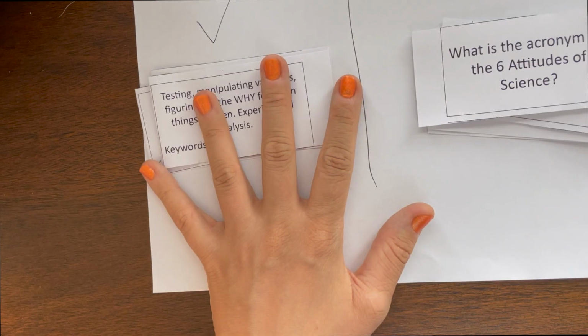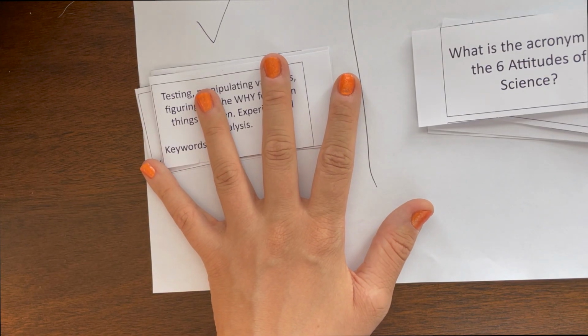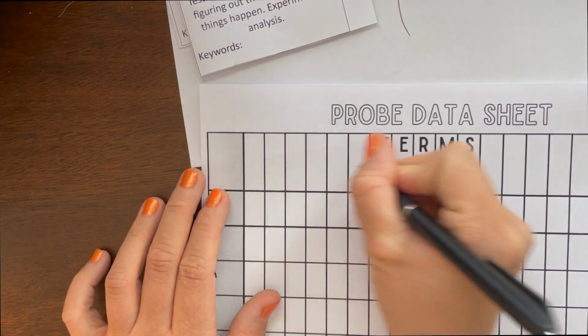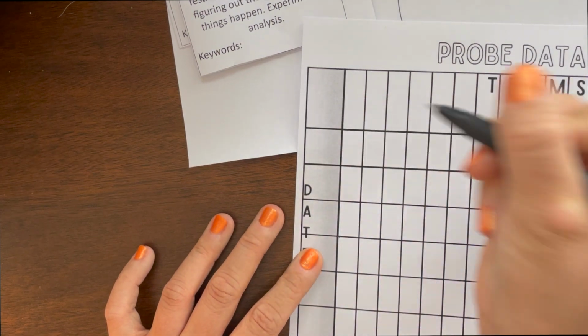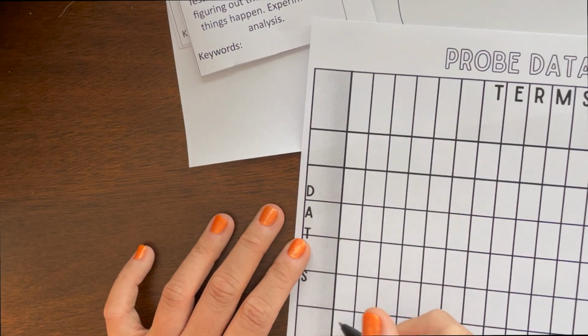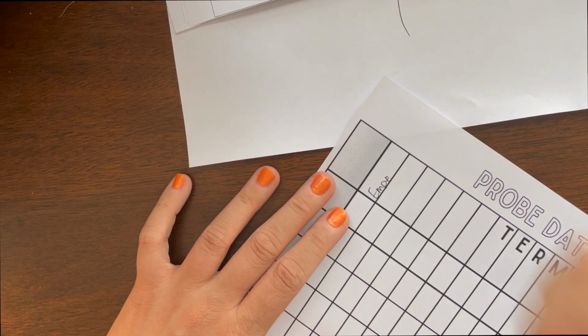All right, guys, our terms. I'm going to talk about how to prepare our data sheet. So when you go to prepare your data sheet, you're going to write all of your terms on the top and you're going to write your date. So I'd write today's date on the left side. I'm just going to write a couple so you guys get the idea.